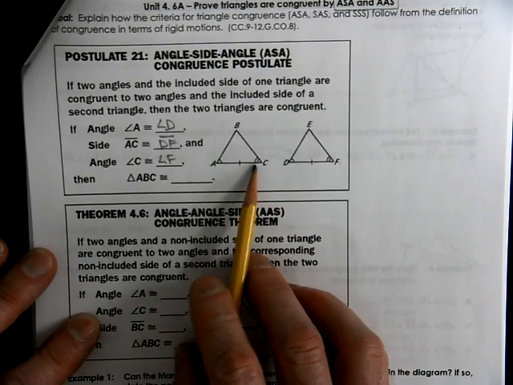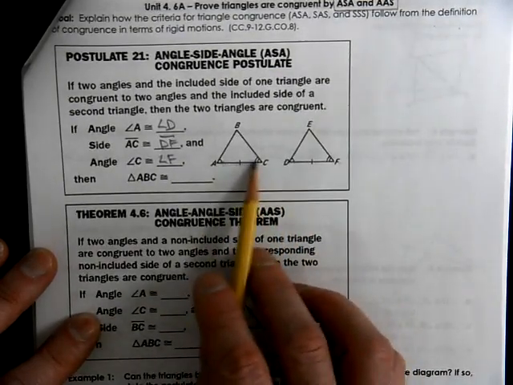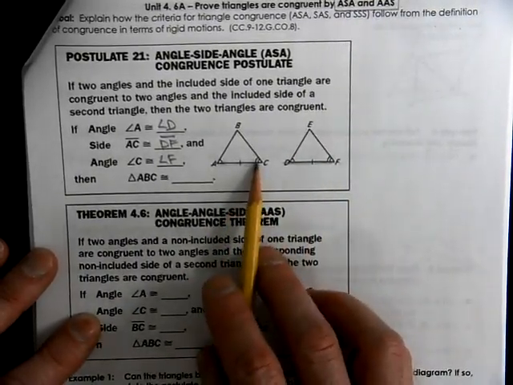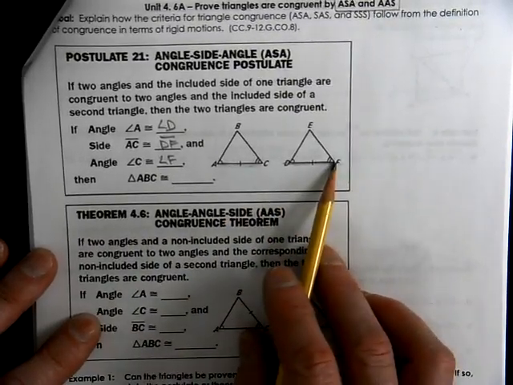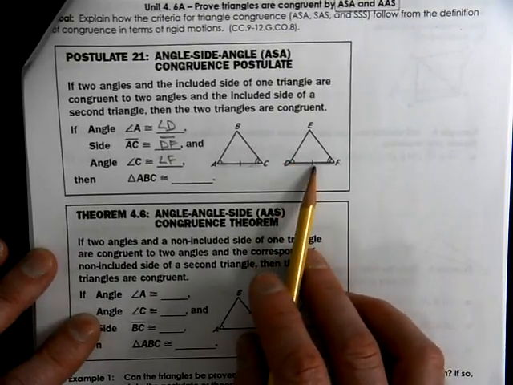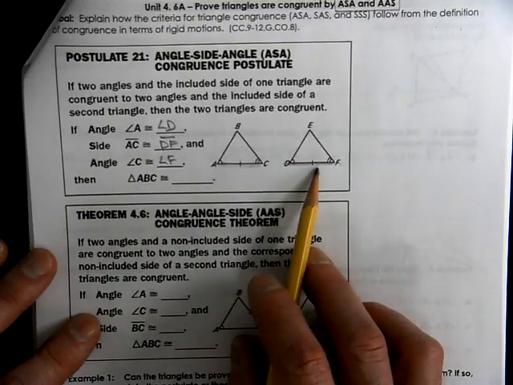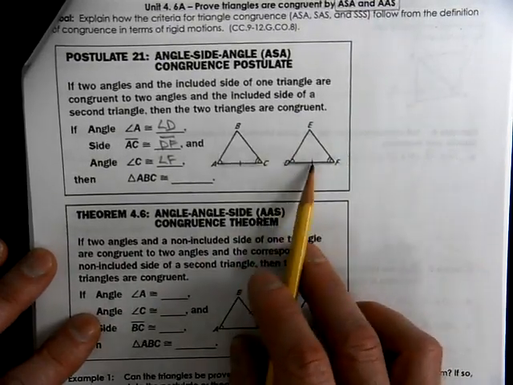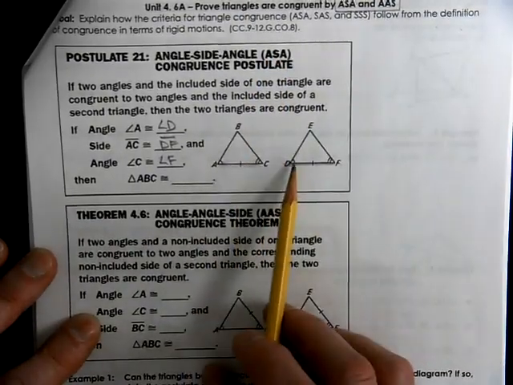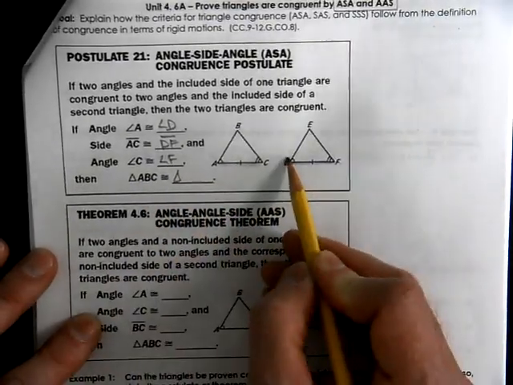So notice how this included side, the side in between the angles, is in between the two angles that are provided. The side is in between the angles. So this is angle, side, angle. Angle, side, angle. So triangle ABC is congruent to triangle DEF.